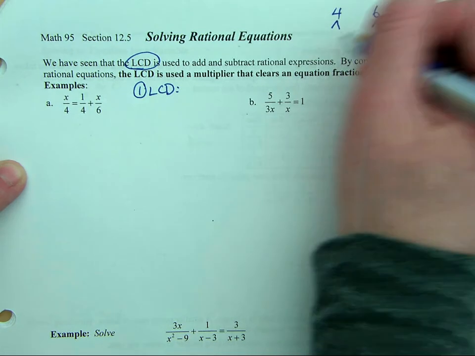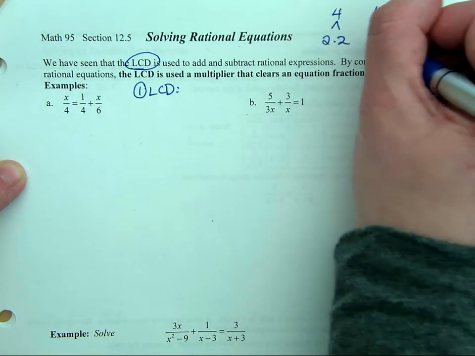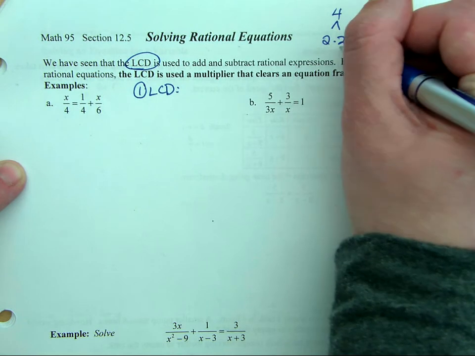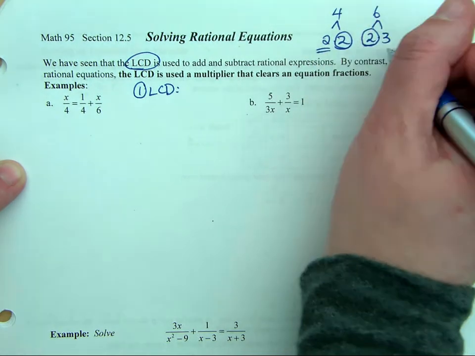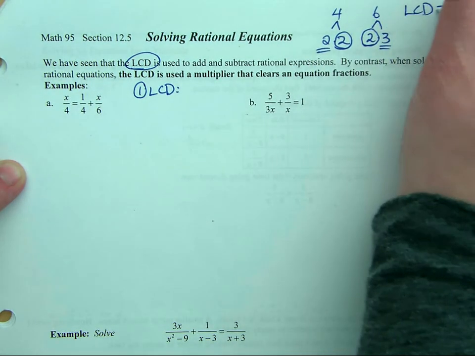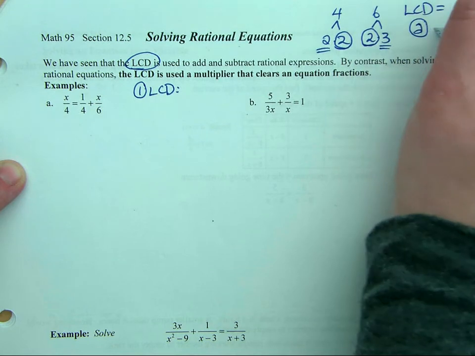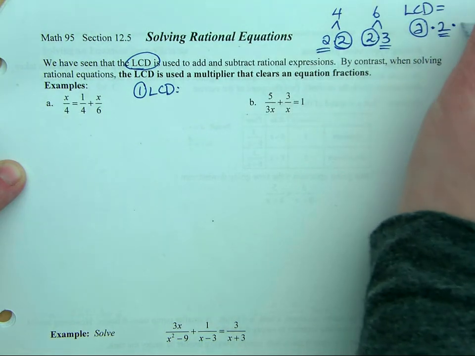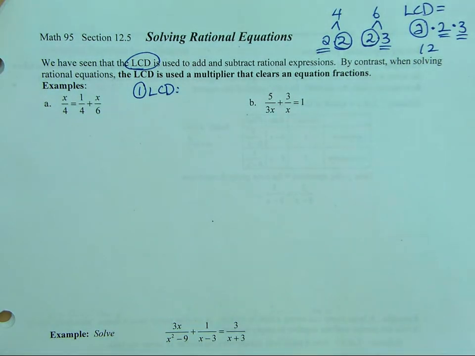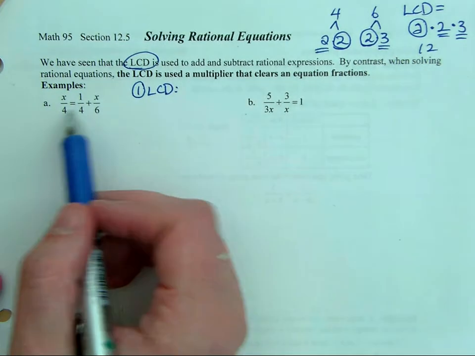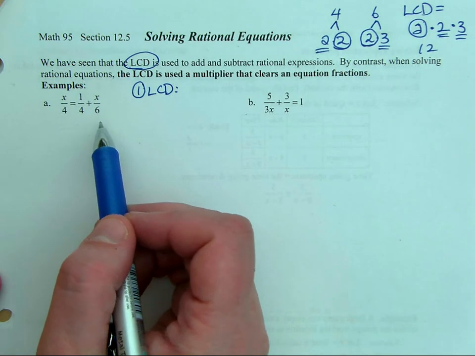If we have 4 and 6, we have 2 times 2, and 6 is 2 times 3. Since they have a shared 2 in common, I only have to use that 2 once. And then I have an extra 2 and an extra 3. So the LCD here is going to be the shared 2 times the extra 2 times the extra 3, and that gives us 12. And you could use 24, it's just that you're making it bigger than it needs to be, and then you'll have to whittle it back down in the end. Yes? Yes, so each time you could always factor the denominators if you wanted to help you get the LCD.